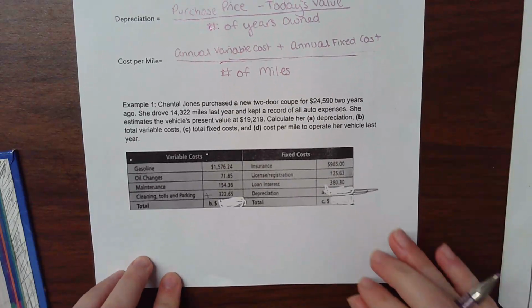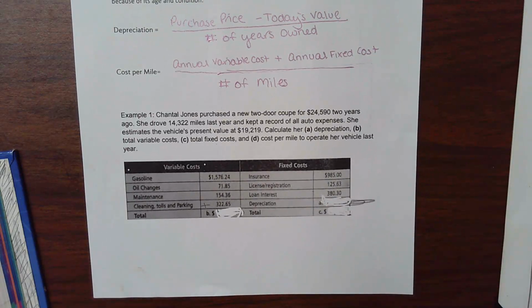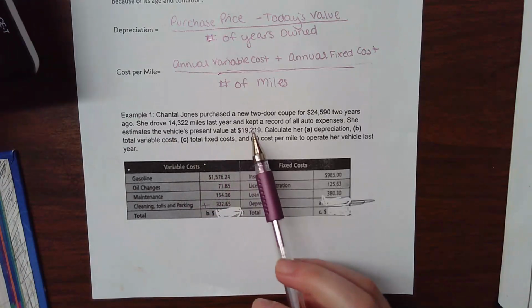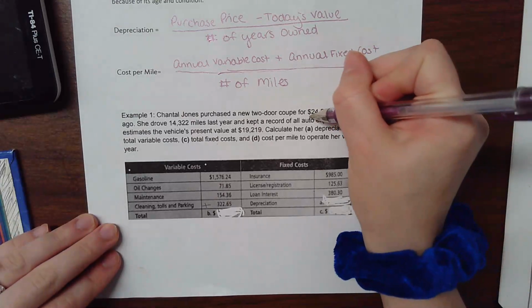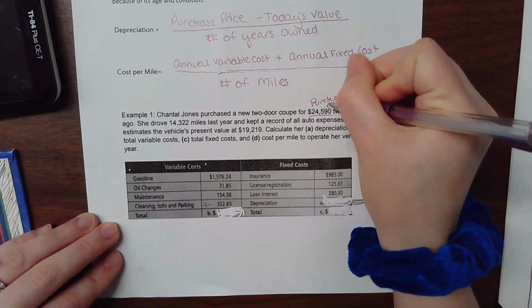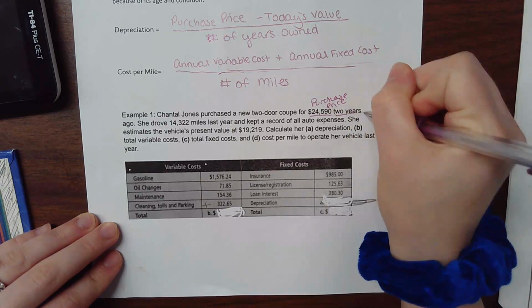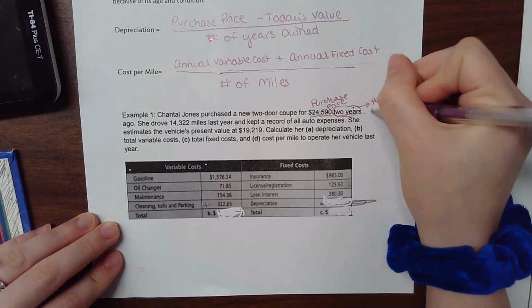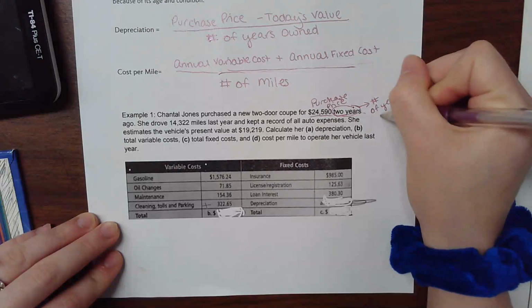So let's do our first example together. Chantel Jones purchased a new two-door coupe for $24,000. So that's your purchase price. 2 years ago. So 2, number of years you owned.